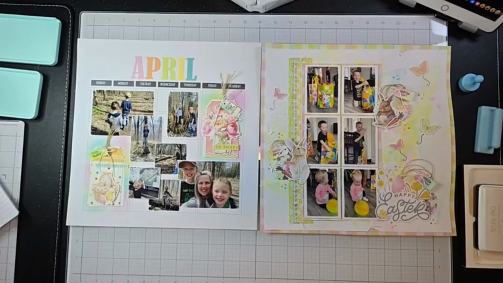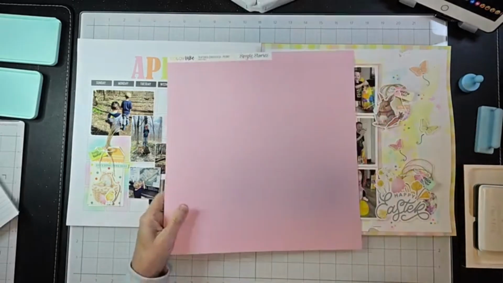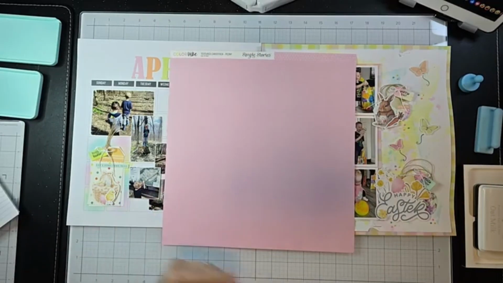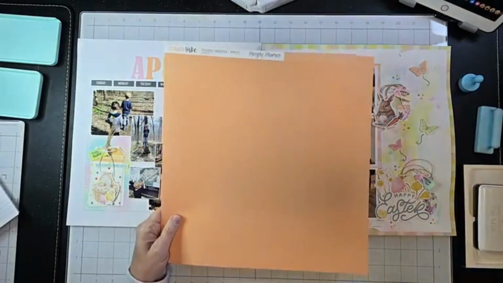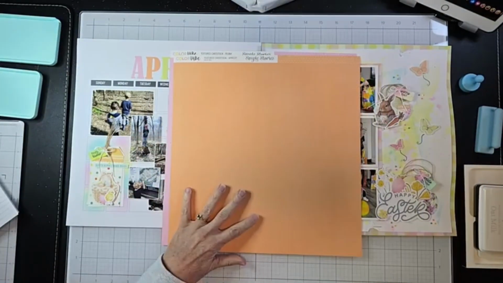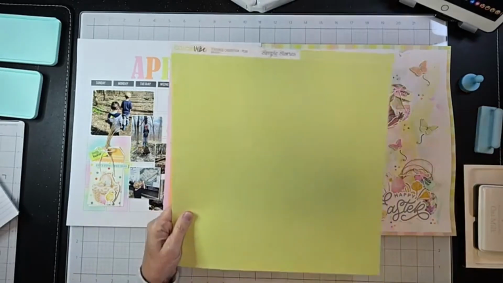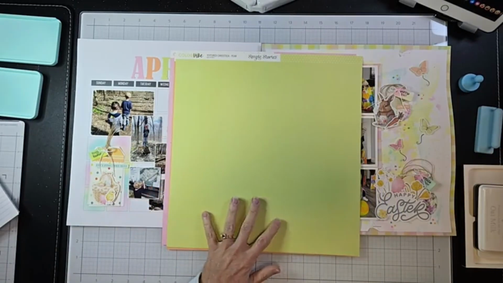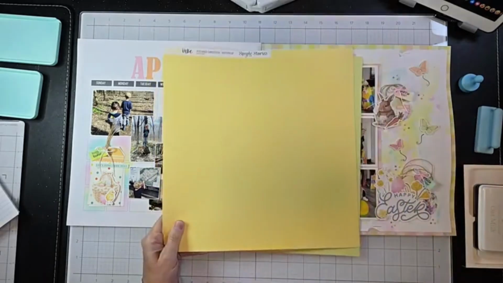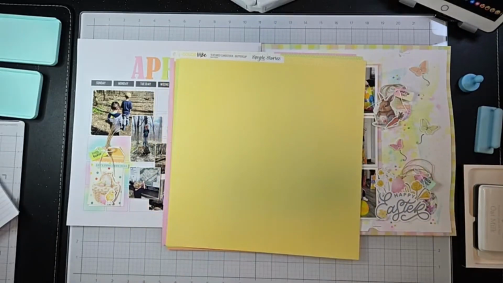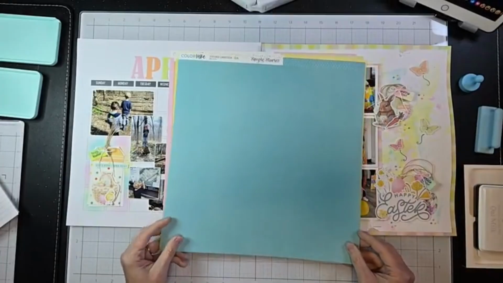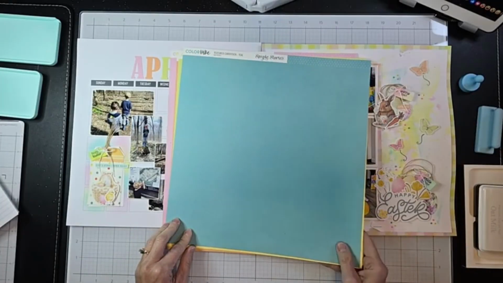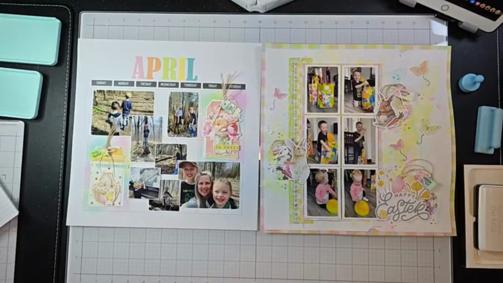Now, as far as the cardstock colors go, it is the Simple Stories Color Vibe paper. And the first color is Peony. So that's that pink. And then Apricot, which is that sort of light orange. And then we have Pear, which is the green. Love that color. And Buttercup, which is the softer yellow. And then Teal, which is the blue. So all of those colors are listed in the add-on section. And if you want to pick up those when you're shopping, you can do that.